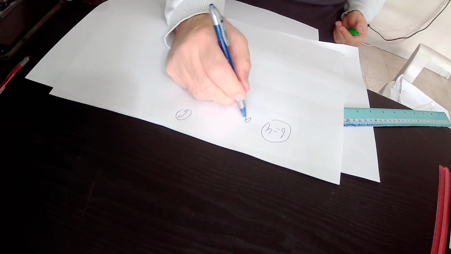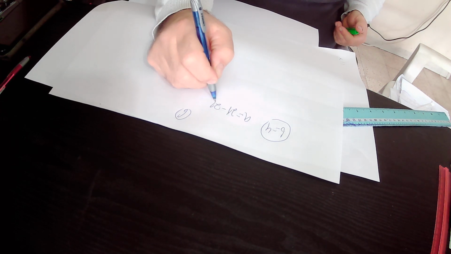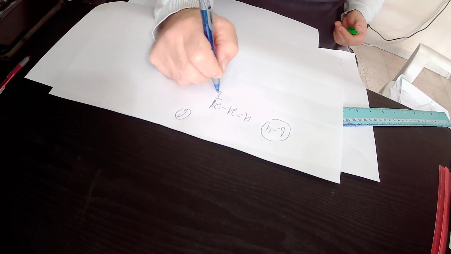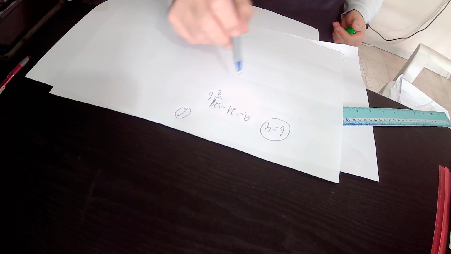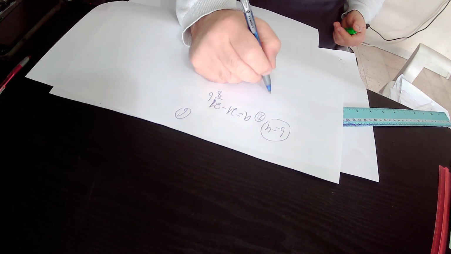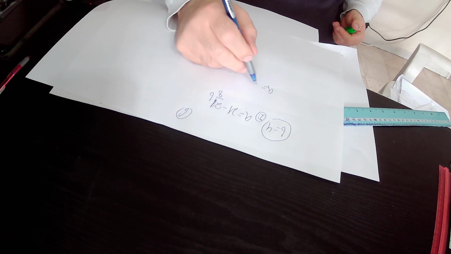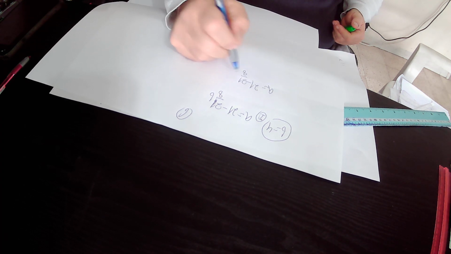The length A equals 21 minus 21 over 8 times B. We just have to substitute B by 4 in this equation, equation 1.